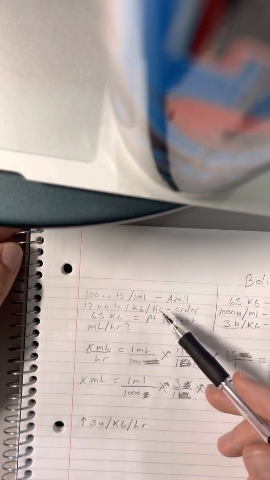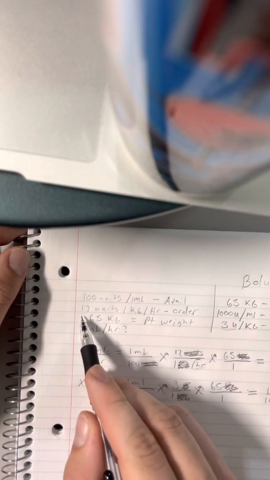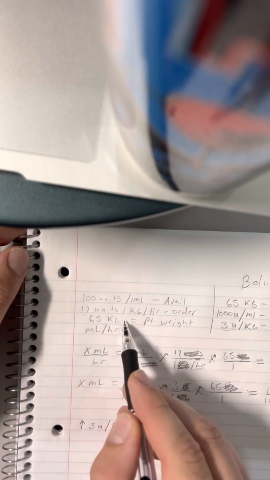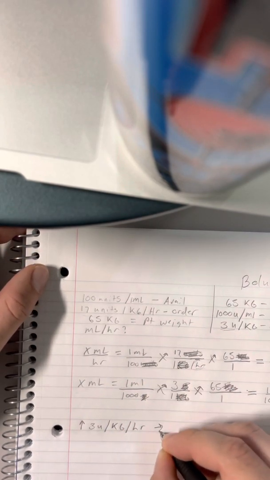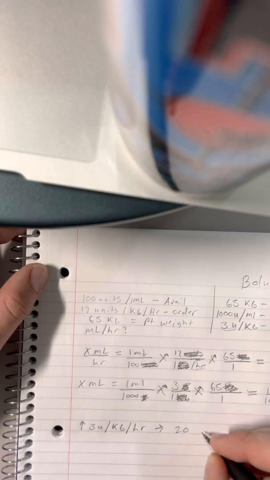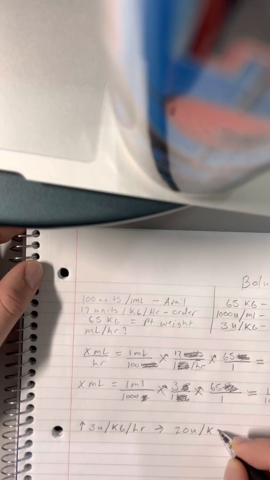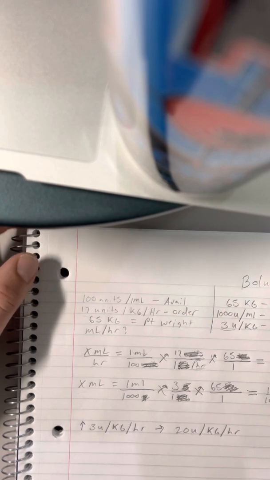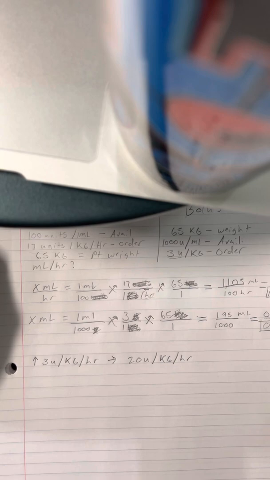It's just from the previous question. So we have the original 17 units per kilogram per hour. That's the order. So we need to do 20 units per kilogram per hour. That's now what we need to find in that information.